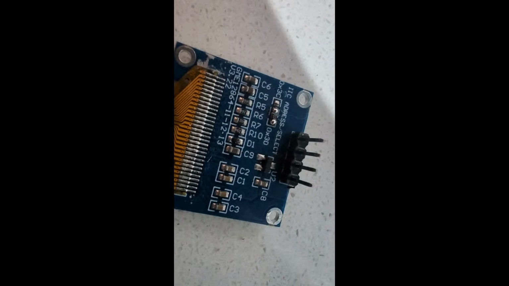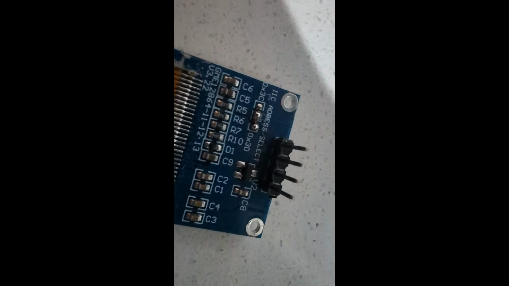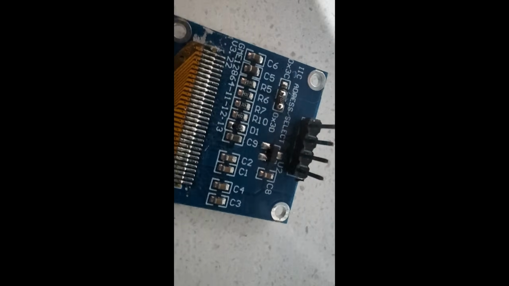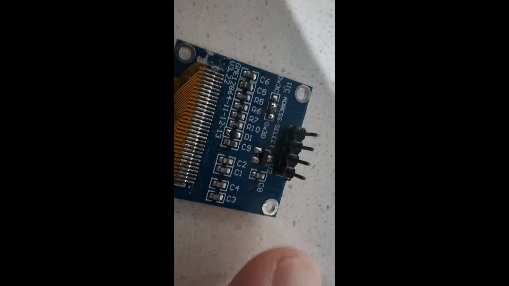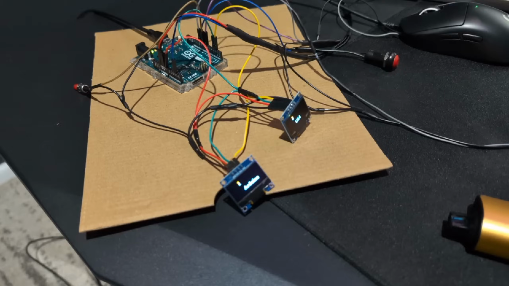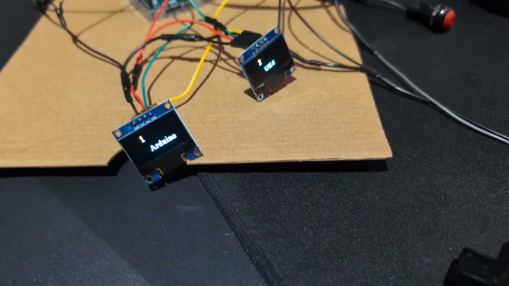All right, that was probably the hardest thing I've ever had to desolder and resolder. So let's plug it in and hope that it works. It's definitely not a perfect job, but let's just hope that that works. And would you look at that? That actually works now.